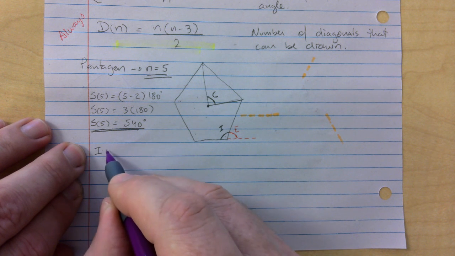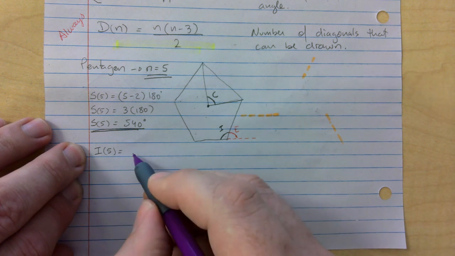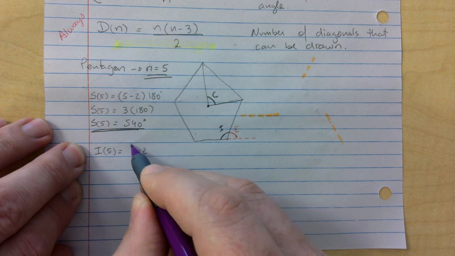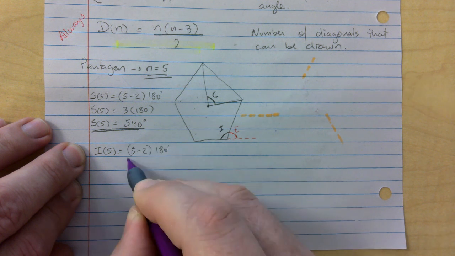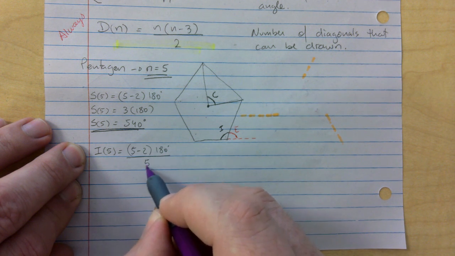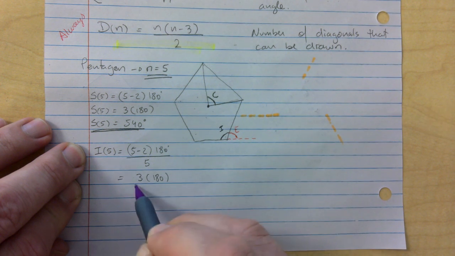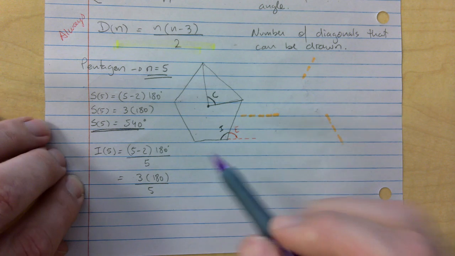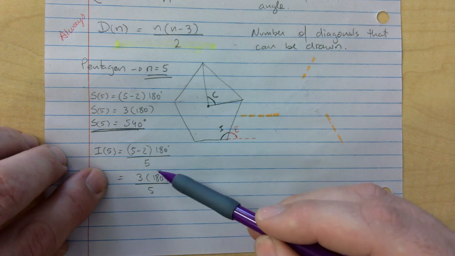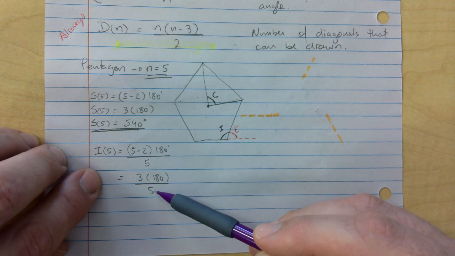Okay, let's try the other one. I of n, I of 5 would be 5 minus 2 times 180 degrees divided by n, which is 5. That's 3 times 180 divided by 5. So it's essentially 540 divided by 5, right?